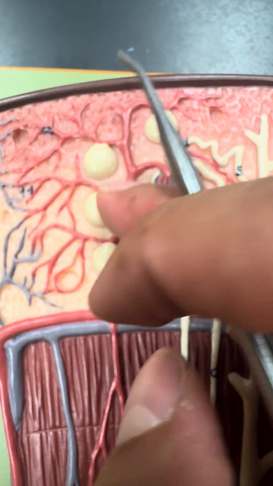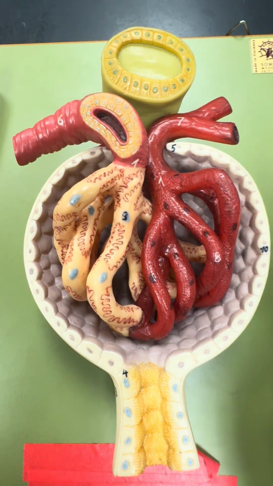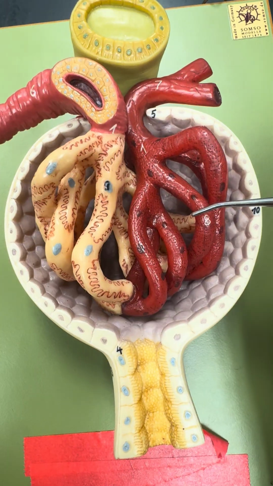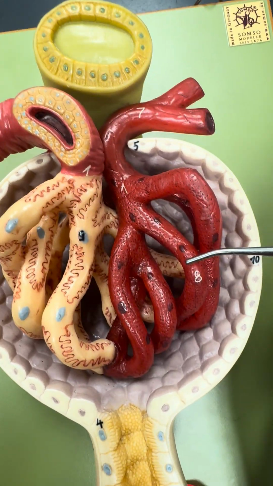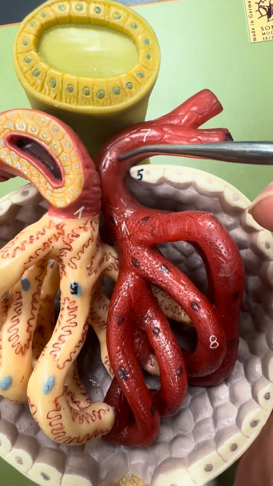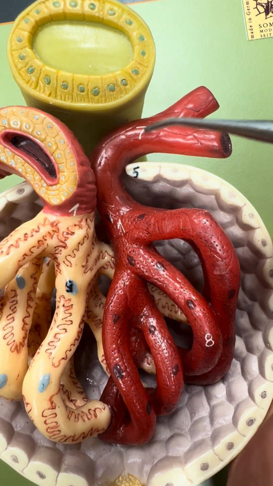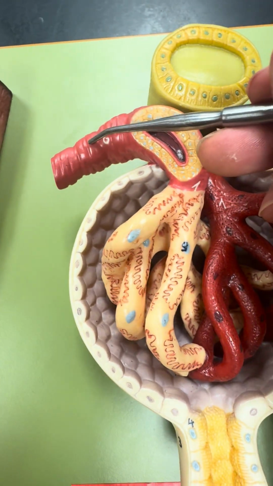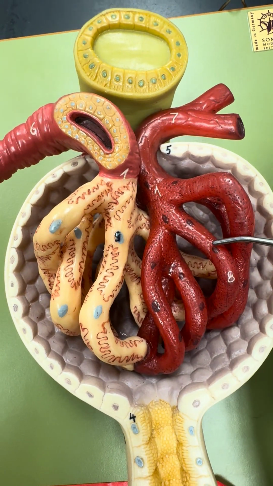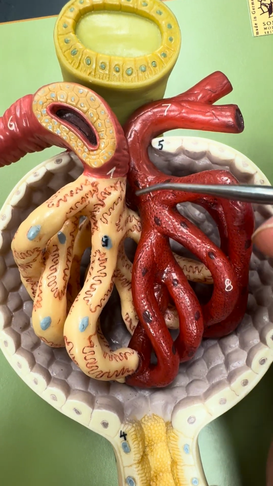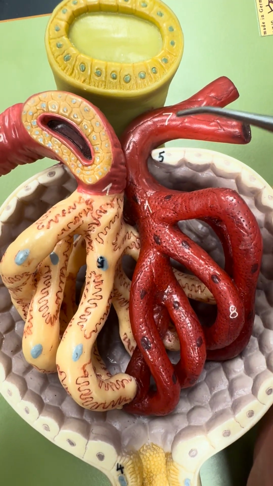So we can zoom in on this. There's your afferent arteriole, number 6. That's your glomerulus, number 8, which is also a fenestrated capillary. And then the blood that's not filtered by the kidney flows out through number 7, which is the efferent arteriole. So afferent arteriole, blood then enters the glomerulus, and the blood that's not filtered out exits the glomerulus through the efferent arteriole, which is number 7.